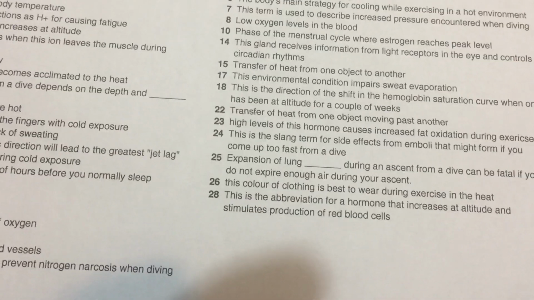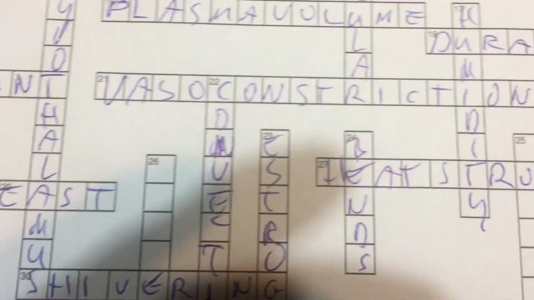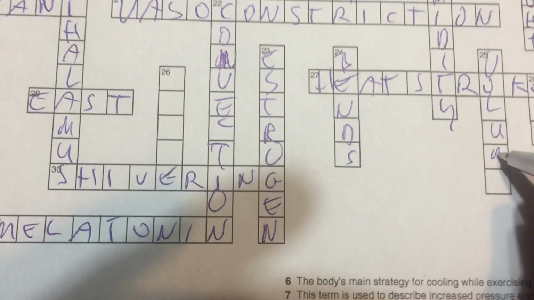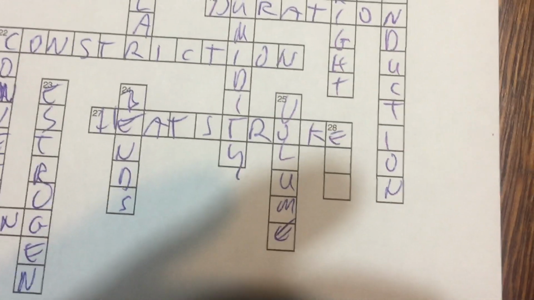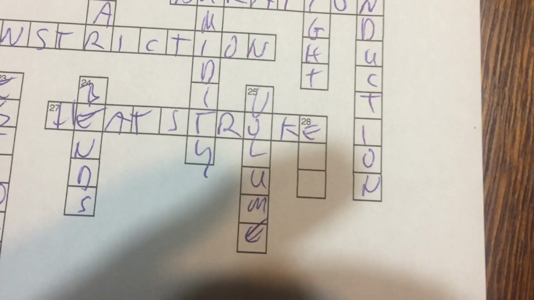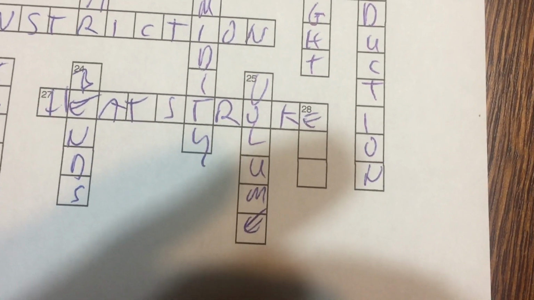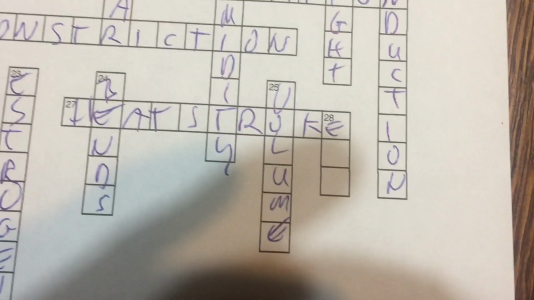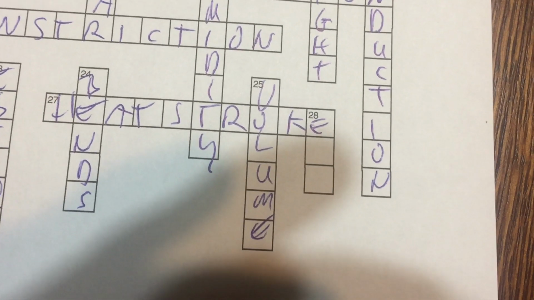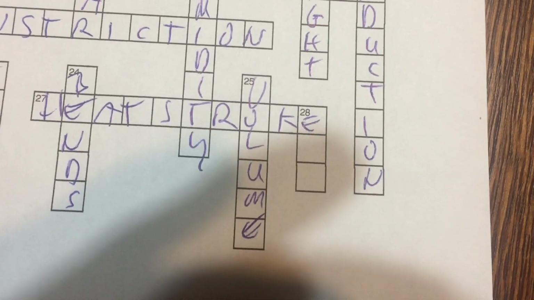Expansion of lung blank during an ascent from a dive can be fatal if you do not expire enough air during your ascent. So this would refer to lung volume. If you're at a depth, the pressure from the water will decrease the volume in your lungs. As you ascend, the pressure from the water is decreasing and your lung volume will expand. And so you need to breathe out. You need to exhale air from your lungs if you're scuba diving and you've spent time at a depth. So ascending from your dive, you want to exhale so that your lung volume does not expand to a degree where your lungs actually burst.